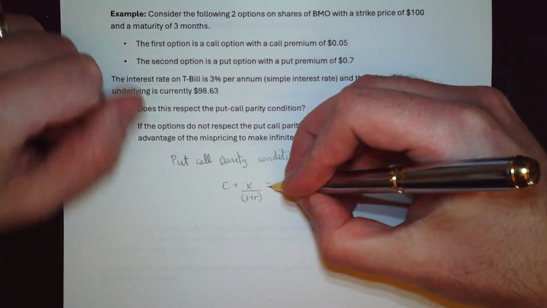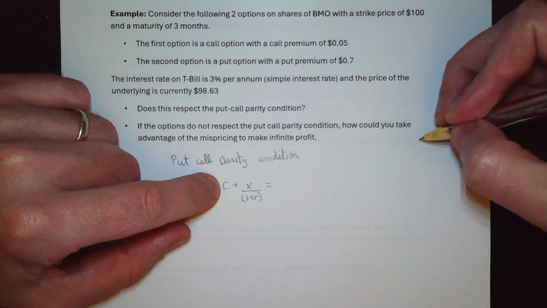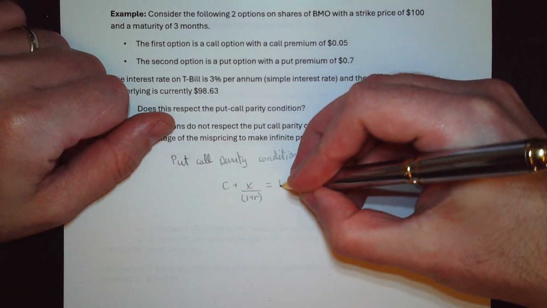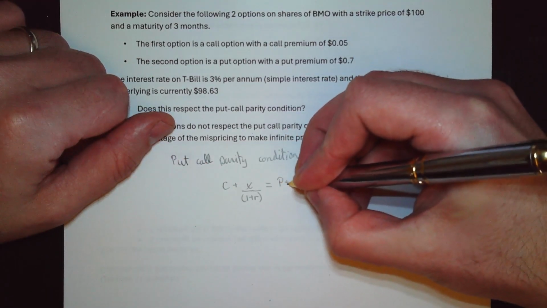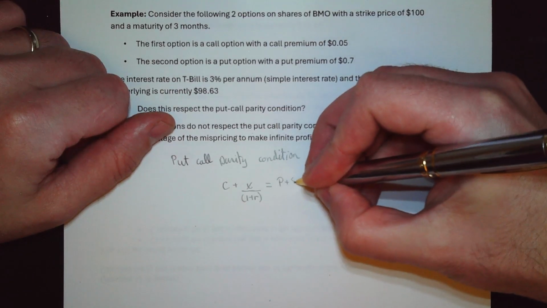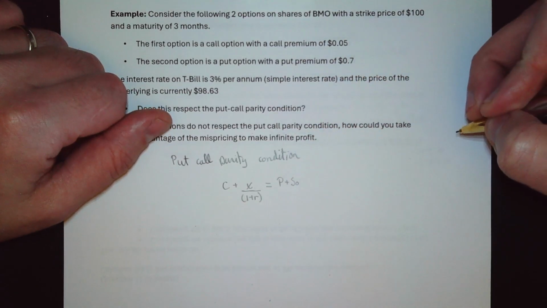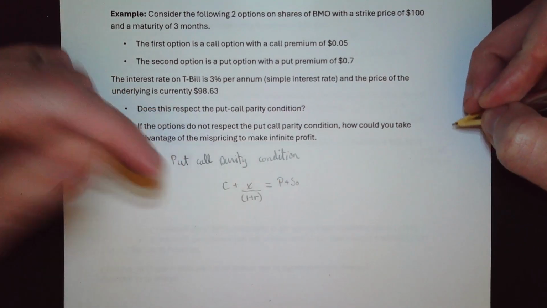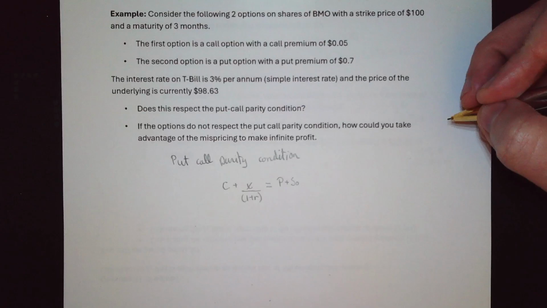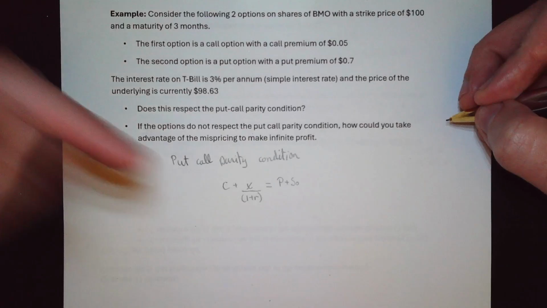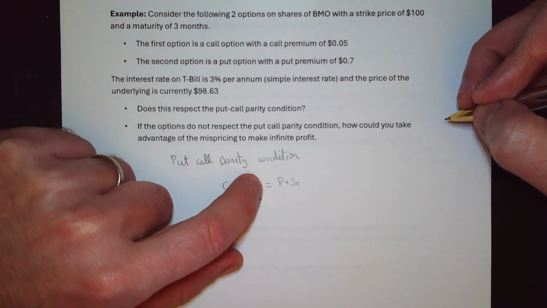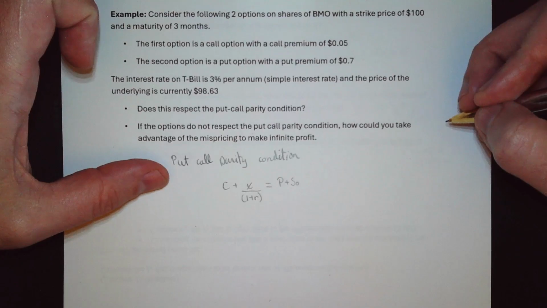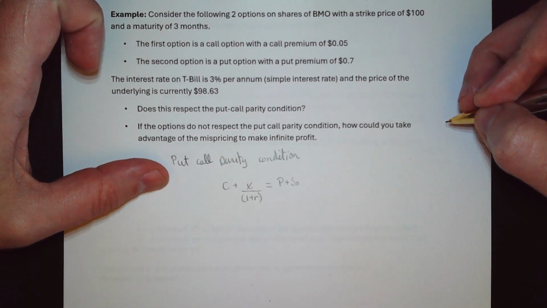And the cost of that strategy should be equal to the cost of buying a put and buying the underlying, which is our second strategy. These two strategies give us exactly the same contingent cash flows at maturity of the option. So for this reason, they should be priced at the same price today. They should be equal. And this question is trying to showcase and discuss these concepts.